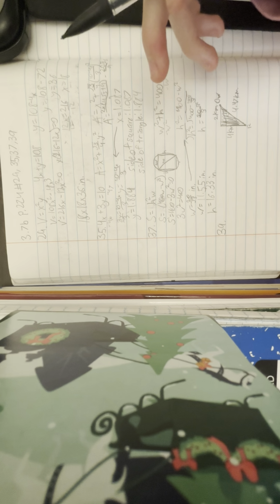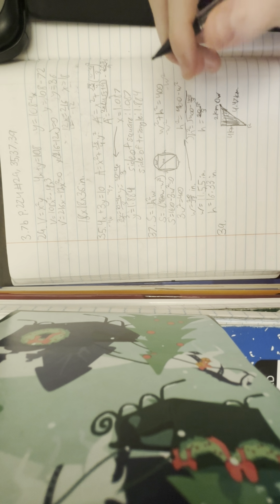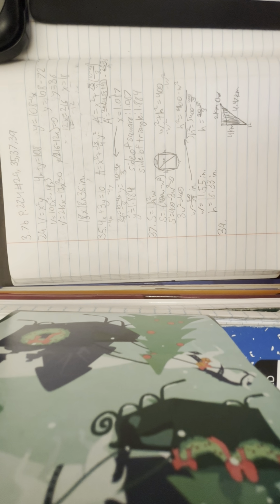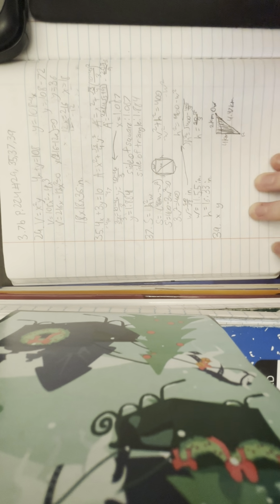So, what do I do here? We'll make X the amount of pipe laid in the ocean and Y the amount on the coast.